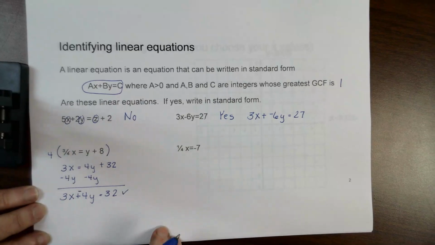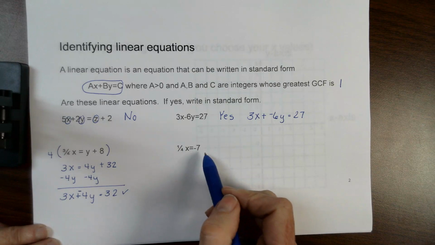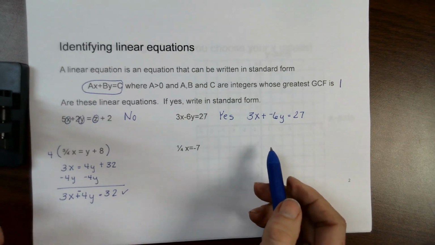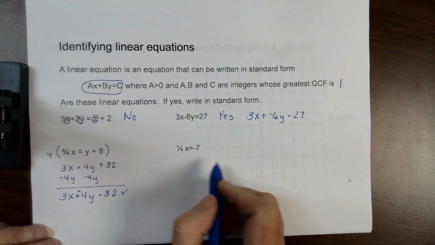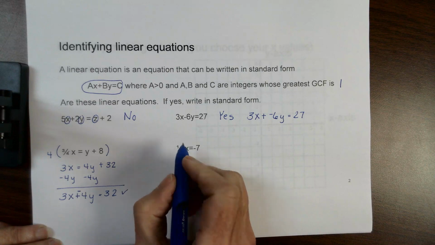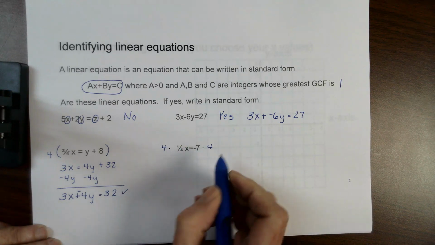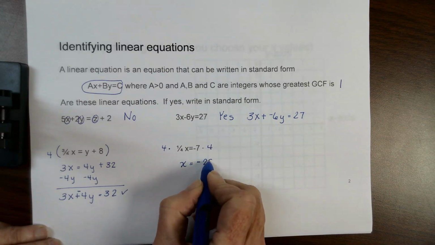This one, I have an x or a y, or an x plus a y, some sort of combination of it. I just can't have them multiplied. But it's okay if you just have an x or you just have a y. Again, though, I want to get rid of my fraction, so I'm going to multiply both sides by 4, so it's going to give me x is equal to negative 28.